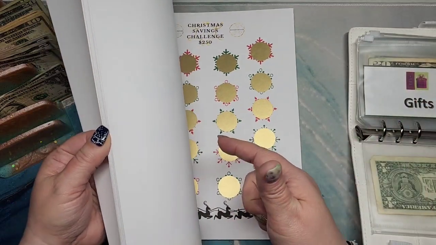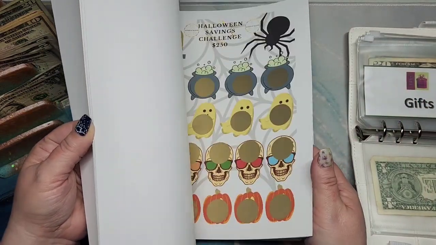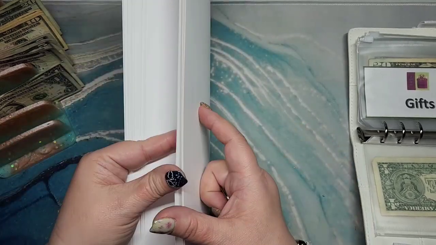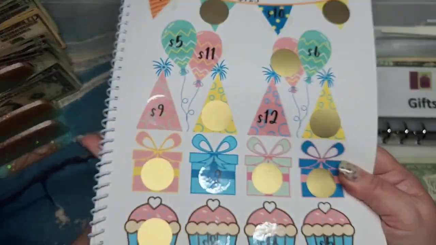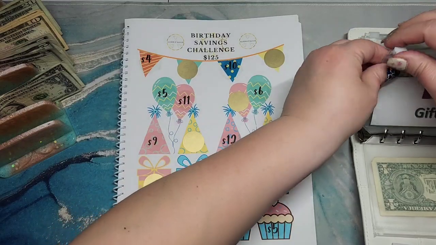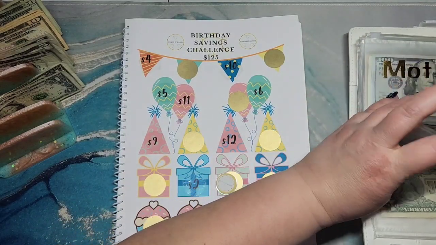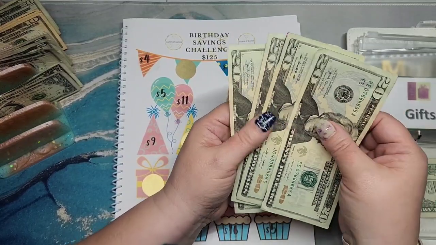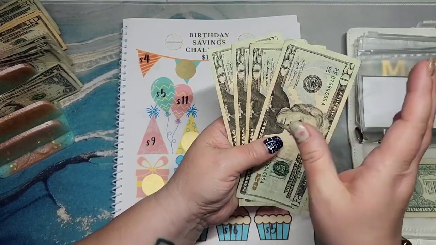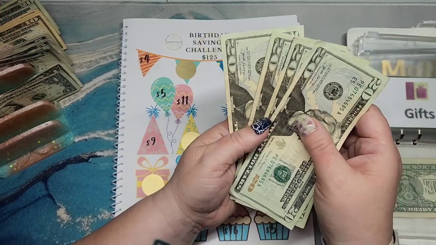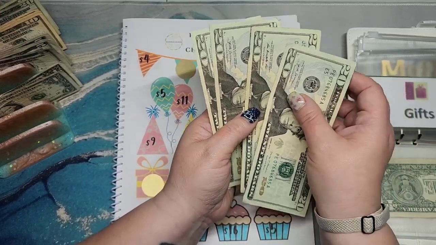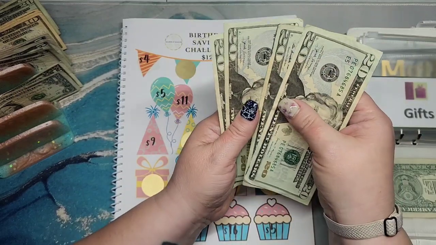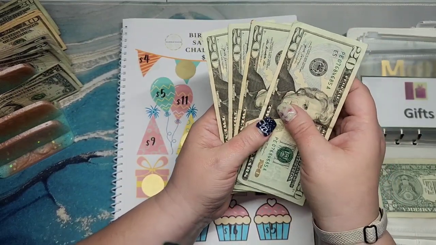I'm going to start with gifts. I did pull a little bit of money out for gifts over the last week because we're going to a family friend's birthday party, so I chipped in with my mom to get her a card and a gift card and everything. So I took about $30 out and gave that to my mom to go towards the gift.